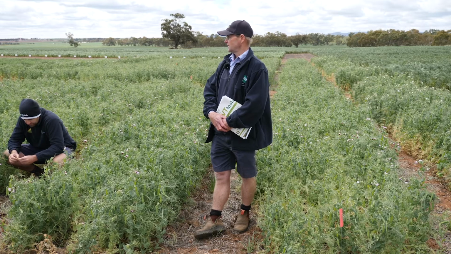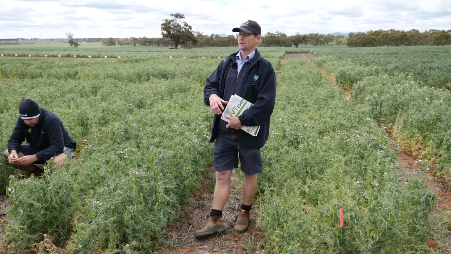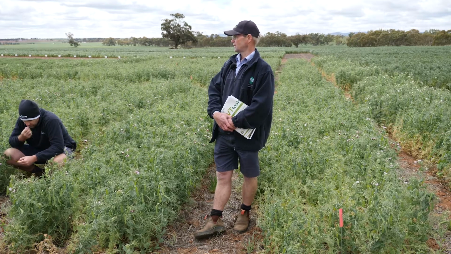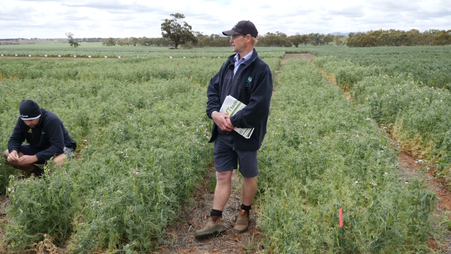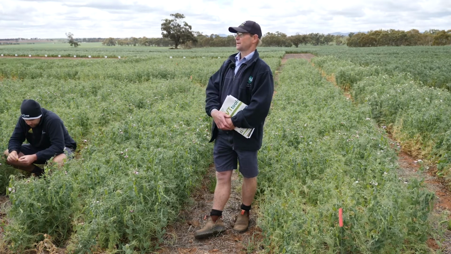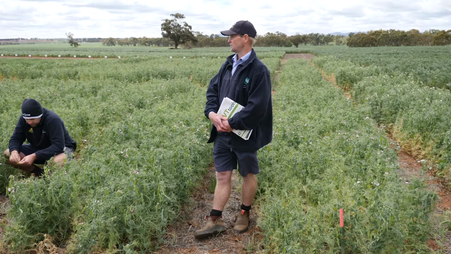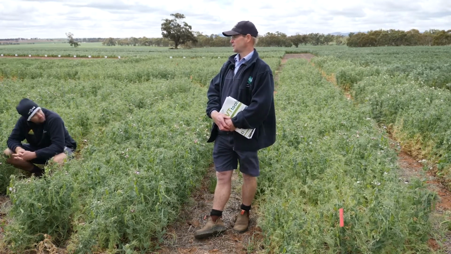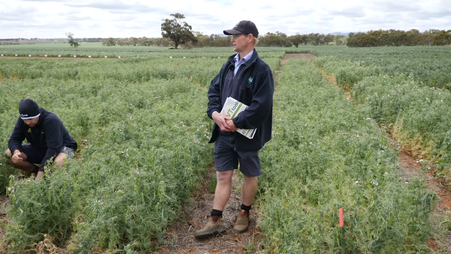The recent advent on that is that there's been some new fungicide products, Aviator and Amistar, which are giving better protection than mancozeb. And I think SARDI's work has shown in recent years that you are getting longer and a better protection from those new products for black spot.